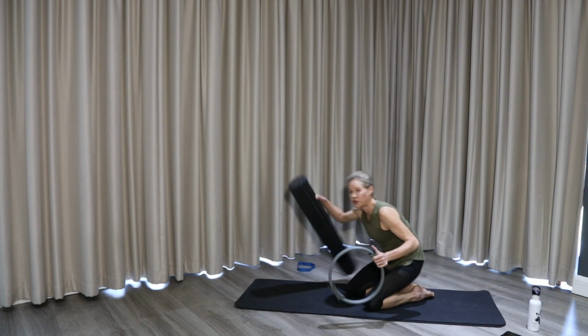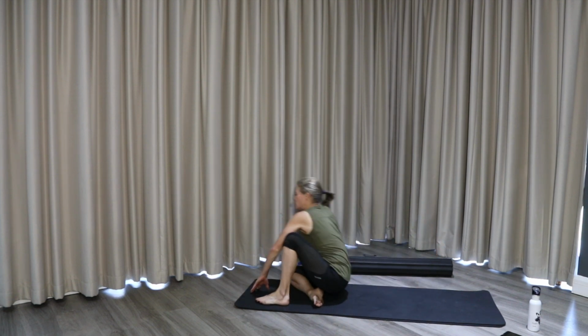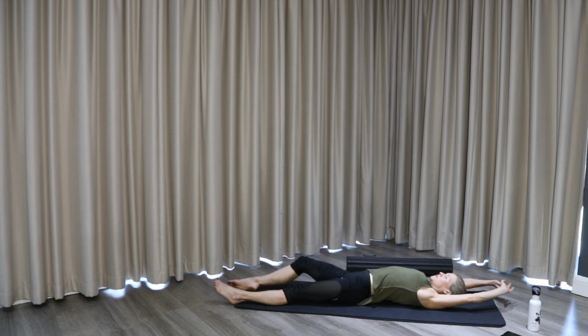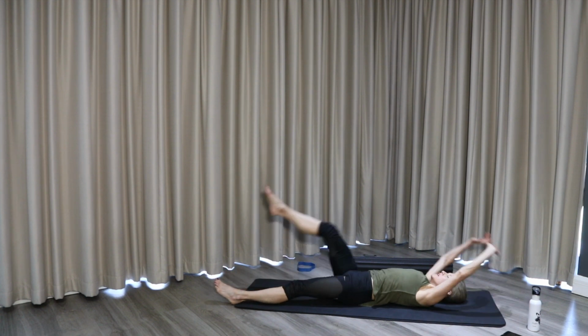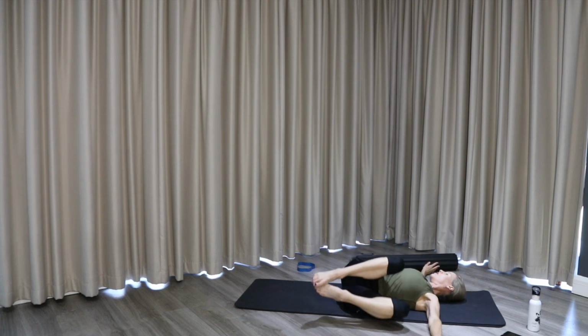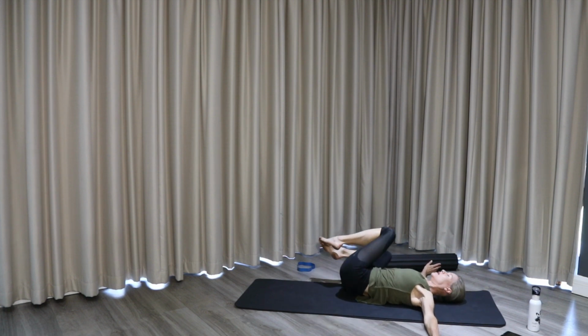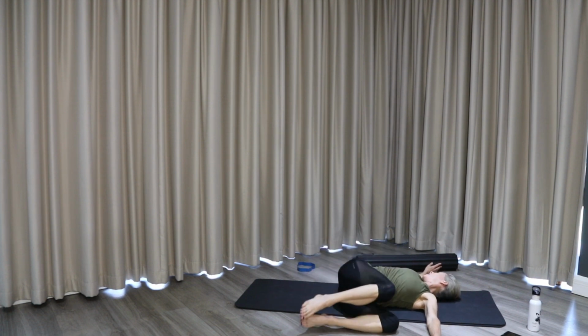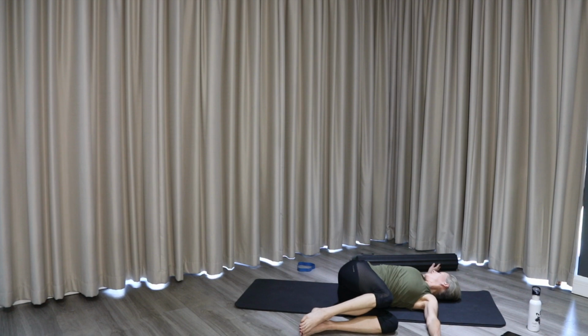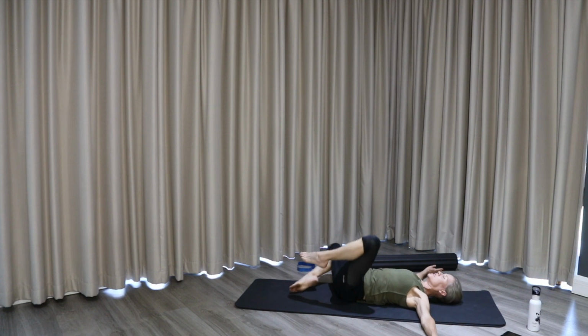Let's put the foam roller, the circle, to the side. And stretch yourself out. Breathing in and lengthen out. Hug your knees into your chest. Open yourself up. Let's rock the knees from one side to the other side. Breathing out and in. Come back to the center.